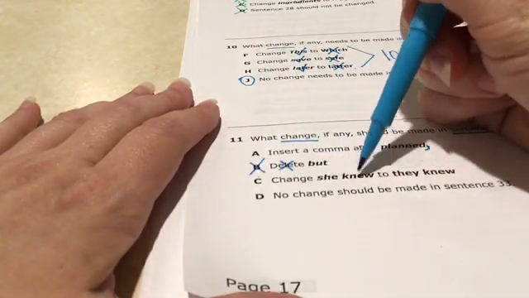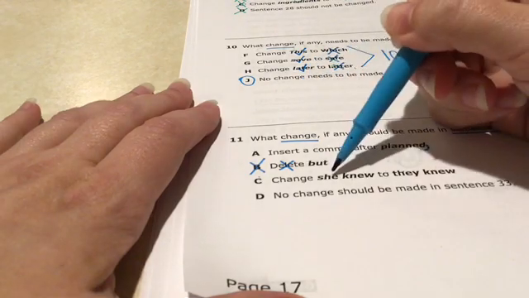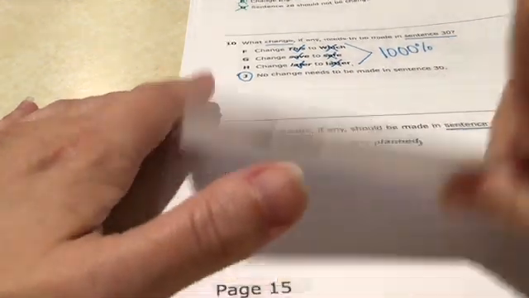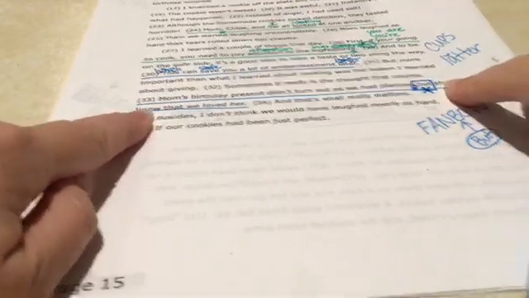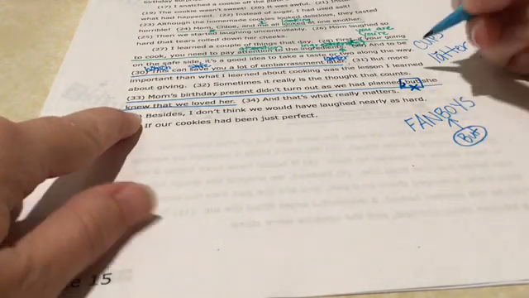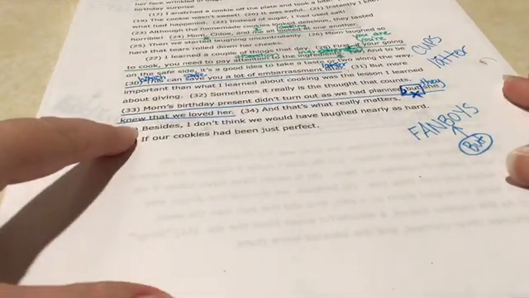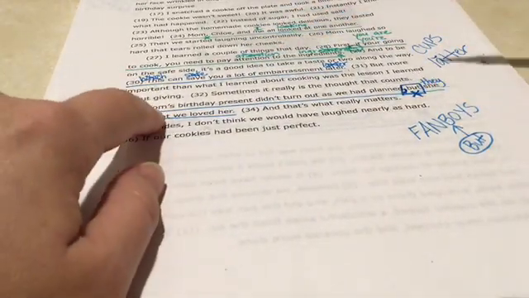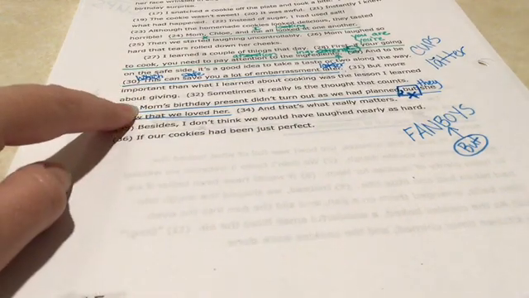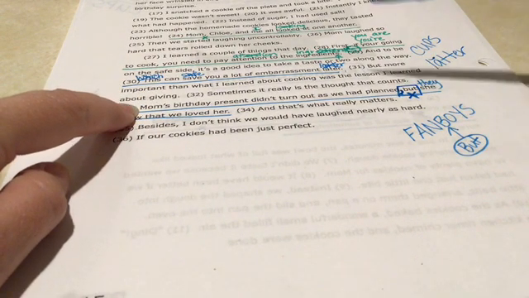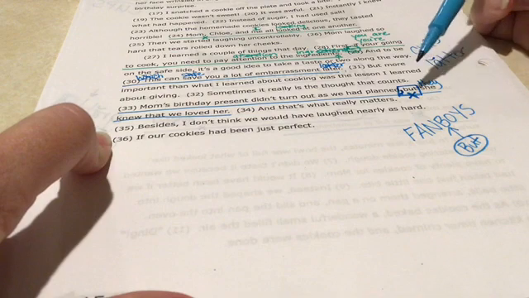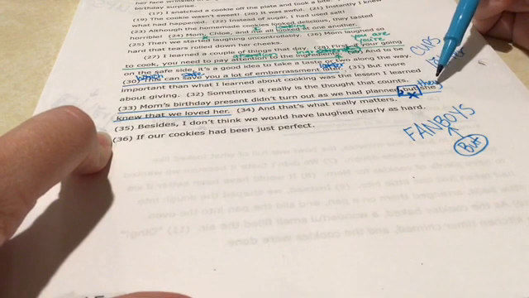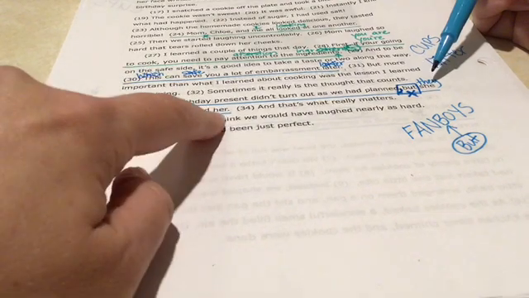C says change she knew to they knew. Here is she knew, and it's broken between two lines. She knew, and it wants us to change it to they knew. Mom's birthday. So who are we talking about here? And who's the subject of this sentence? Mom. Okay, so Mom's birthday present didn't turn out as well as we had planned, but they knew that we loved her. They knew that we loved her.